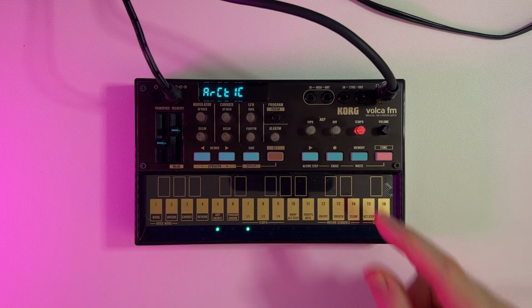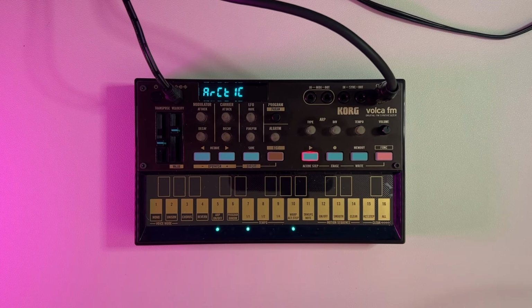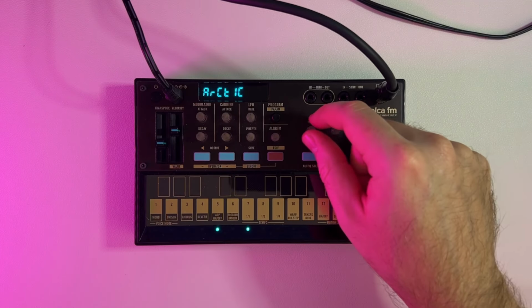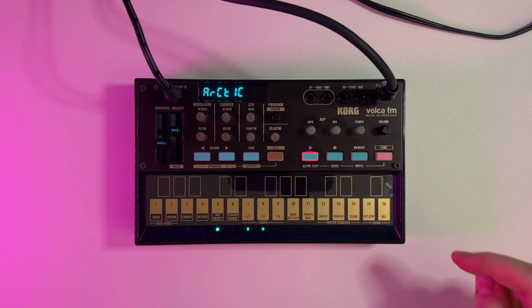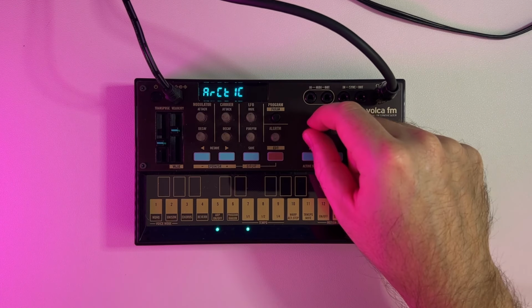As you can hear, a little bit more of an octave range. Let's go to Rise 3. Let's check out Fall 1. Fall 2.